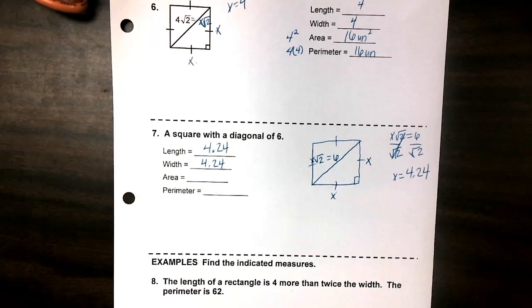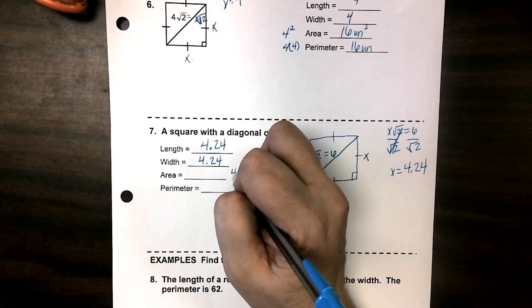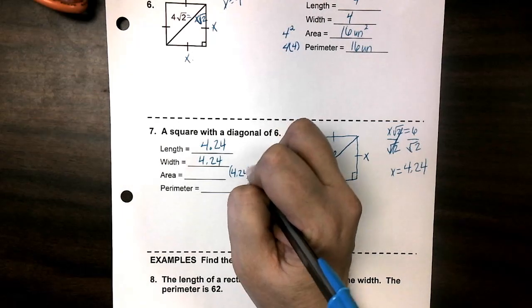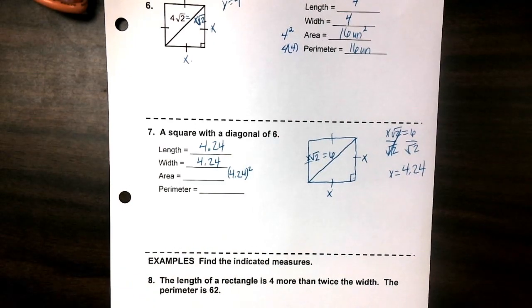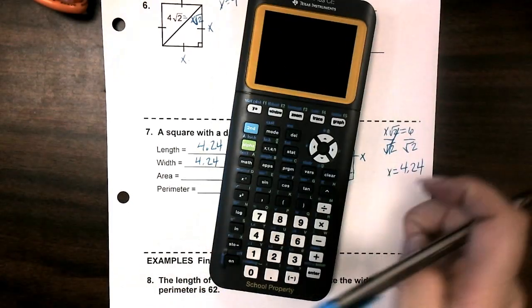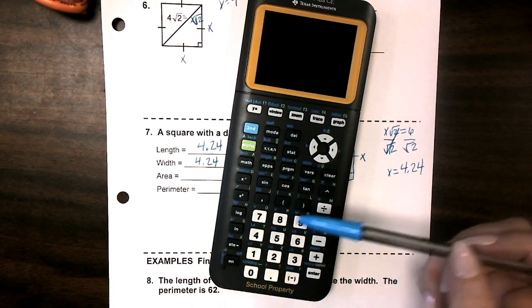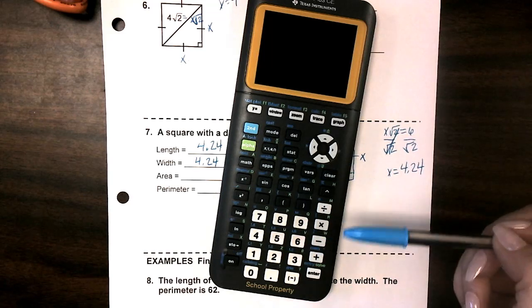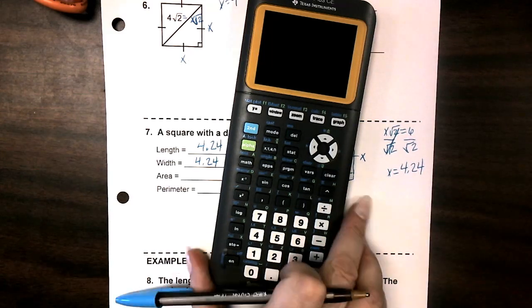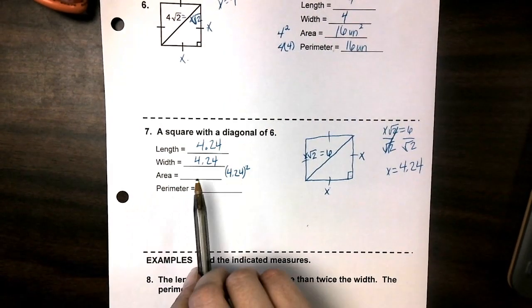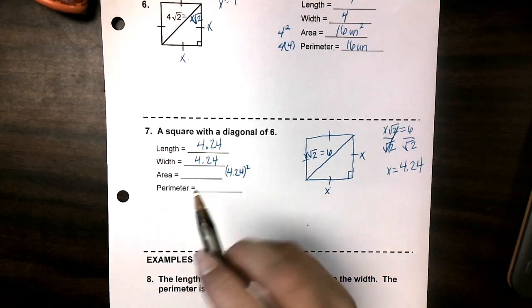So then how do we find area of a square? We just take that number and square it. And in your calculator, remember the squared key exists right here. So you can just 4.24 squared. A more accurate answer would be 6 divided by the square root of 2 squared, but I will take into consideration rounding situations. So what do we get there?